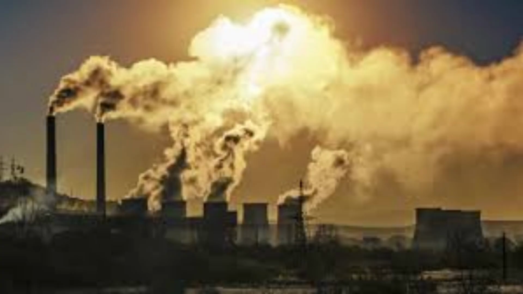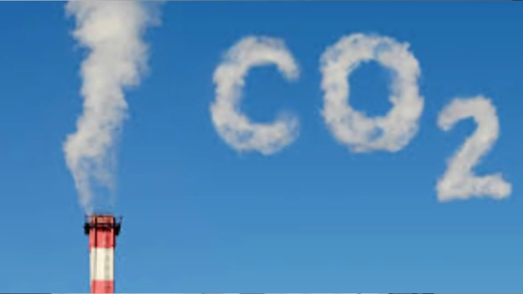These gases, especially carbon dioxide, methane, and nitrous oxide, trap heat from the sun and prevent it from escaping back into space, which is known as the greenhouse effect. While the greenhouse effect is a natural process, human activities have significantly increased the concentration of these gases, causing an enhanced greenhouse effect that leads to global warming.